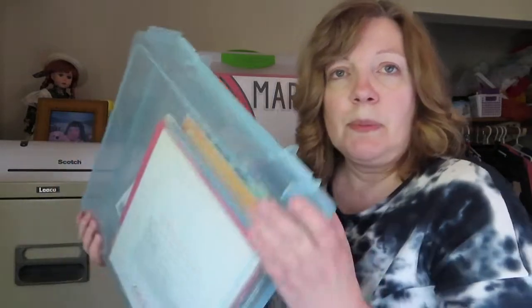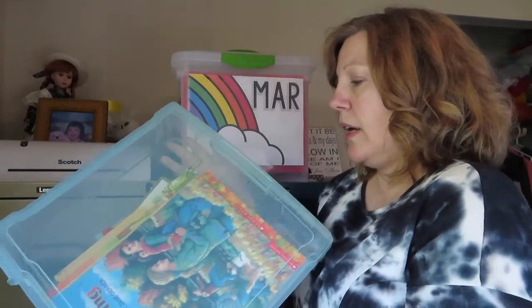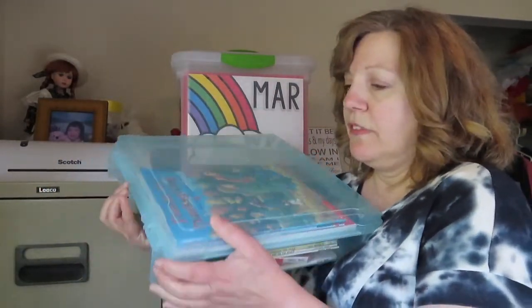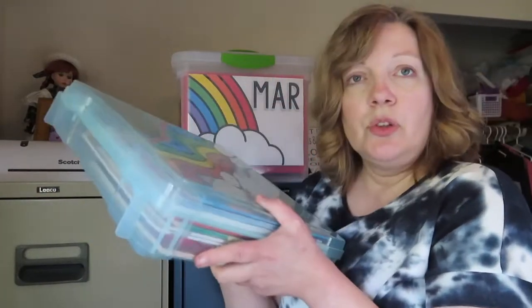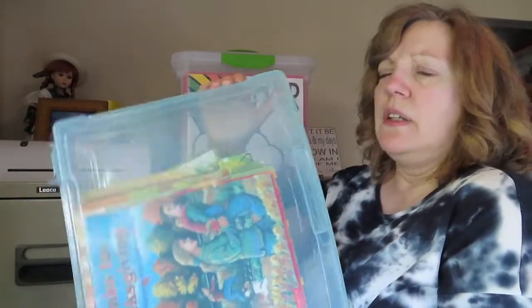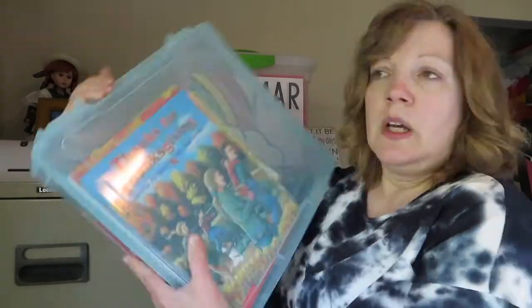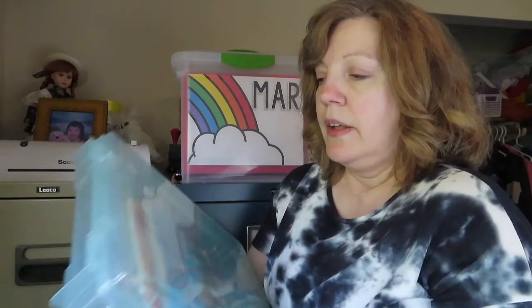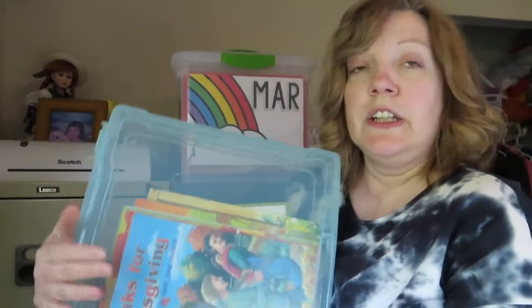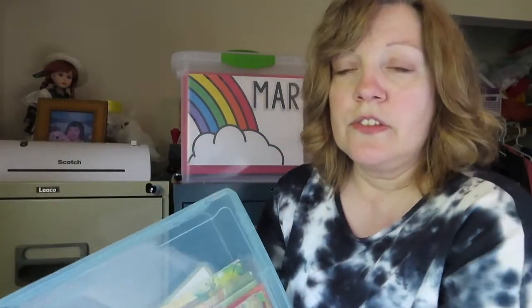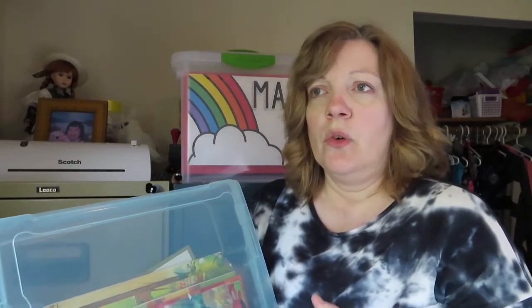Then I have these types of cases. I got these at Michaels, but you can probably find them in different places. I have two colors. Mint green is where I put all my theme books, the picture books that are going to go on the shelves, and then I just put them right back in here when the season is over. And then I also have a clear one, which is for big art projects for certain themes.